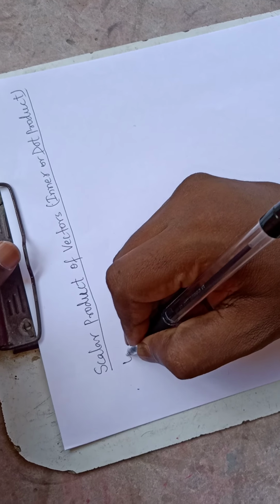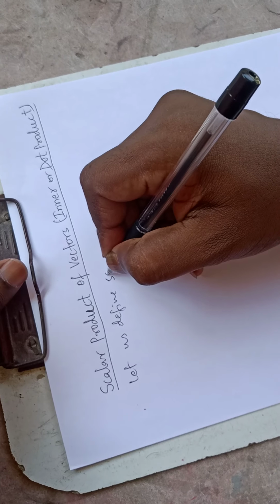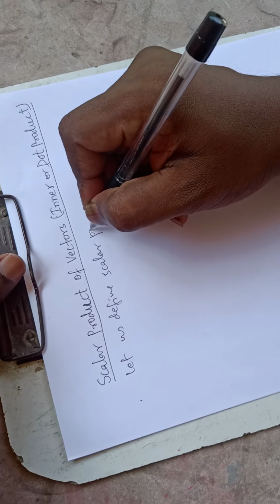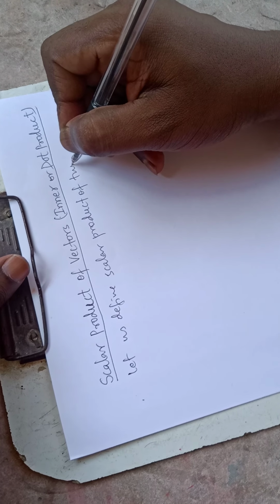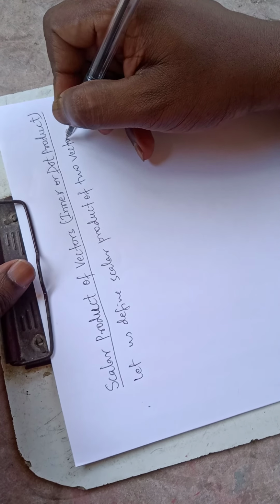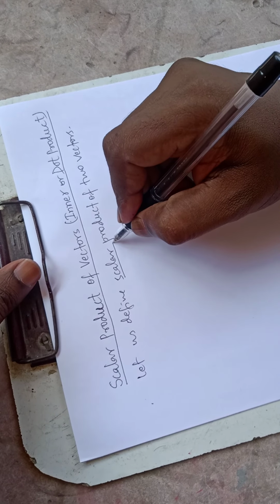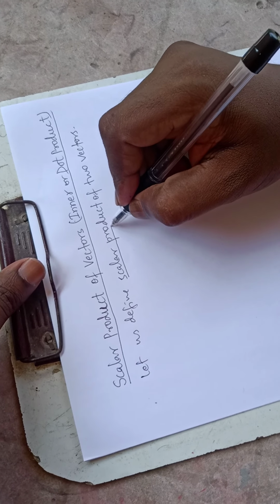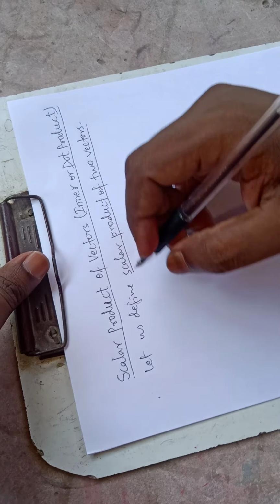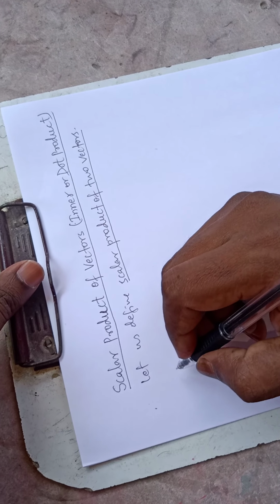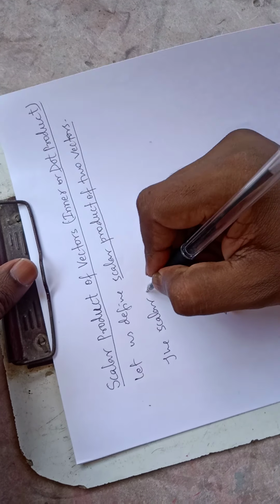So let us define the scalar product of two vectors. We are going to define the scalar product of two vectors.